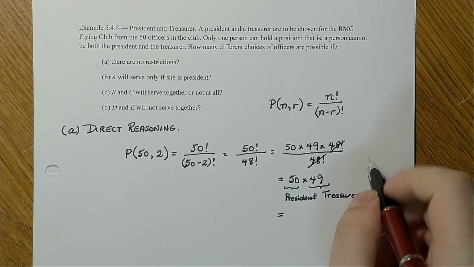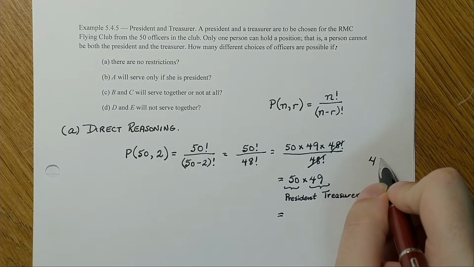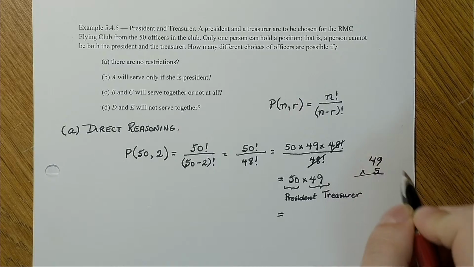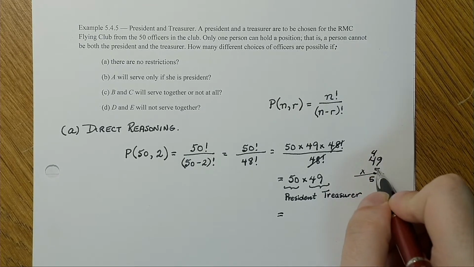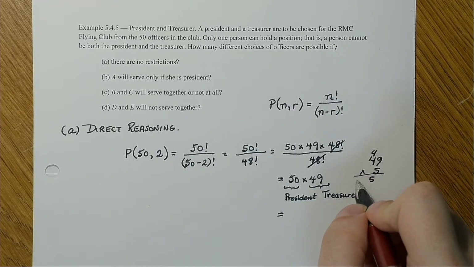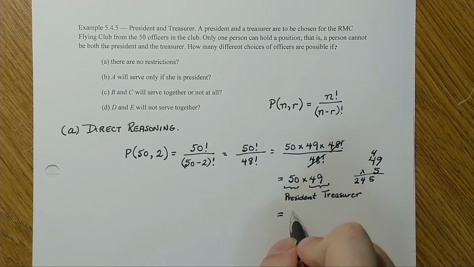And so I should be showing that I can do this by hand. Let's do this times 5. 9 times 5 is 45. 4 times 5 is 20, plus 4 is 24. So that'll be 2,450.